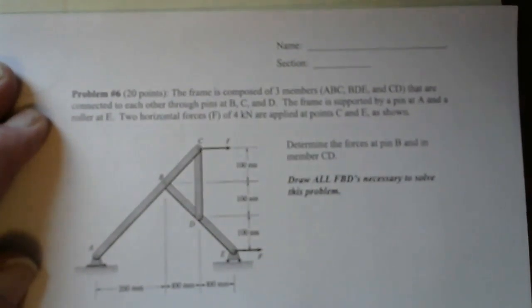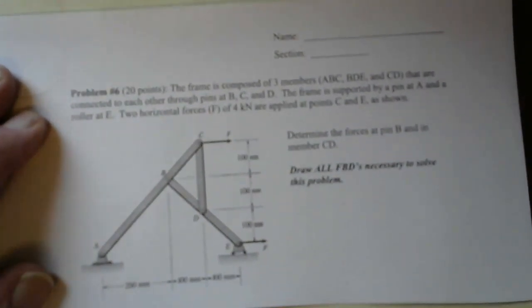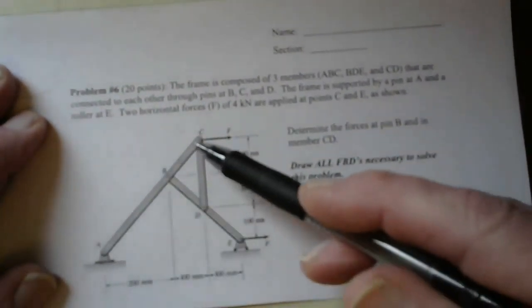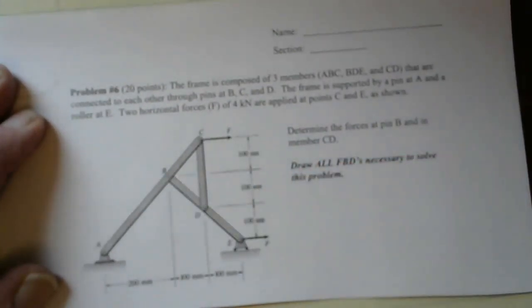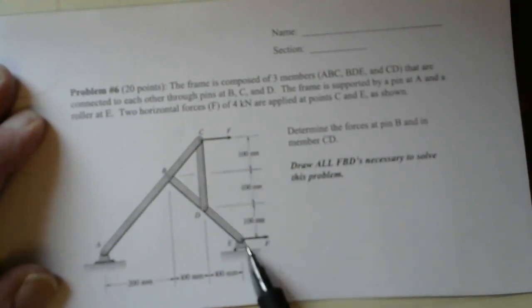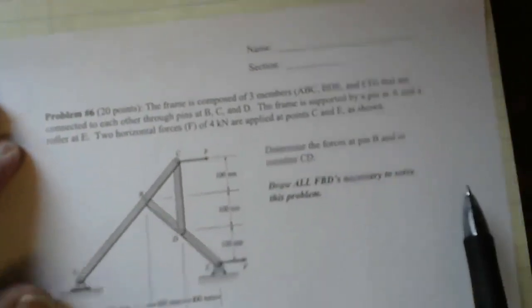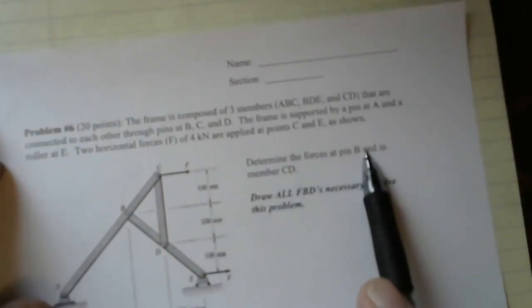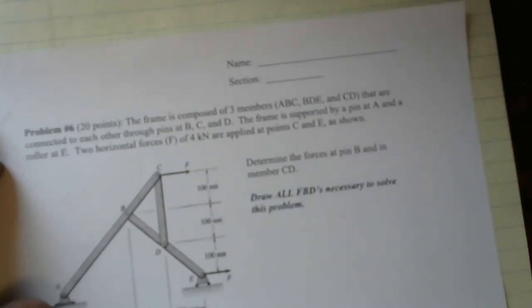A frame is composed of 3 members, ABC, CD, and BDE. All of these are pin connections: A, B, C, D, and E. There's a 4 kilonewton force applied here at C horizontally, and a 4 kilonewton force applied at E horizontally as well. It's supported by a pin at A and a roller at E. The question is, determine the forces at pin B and in member CD.